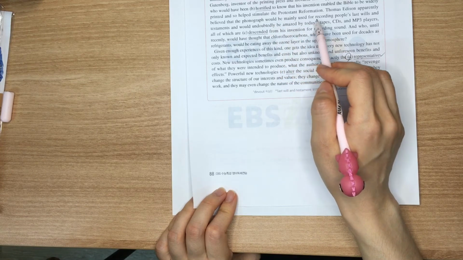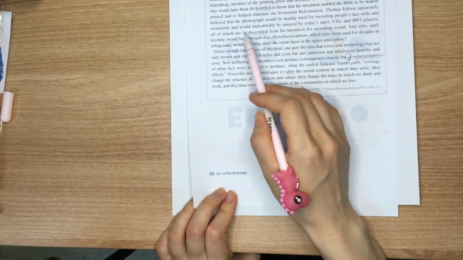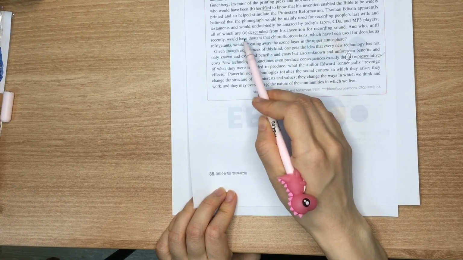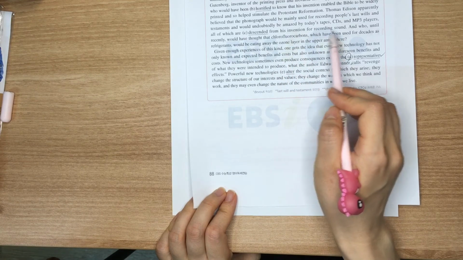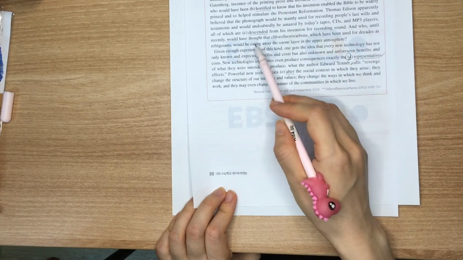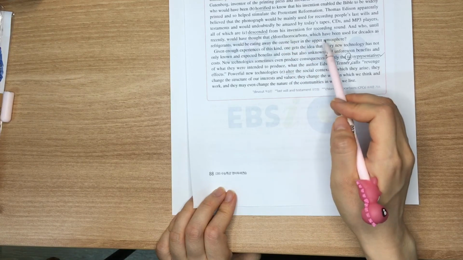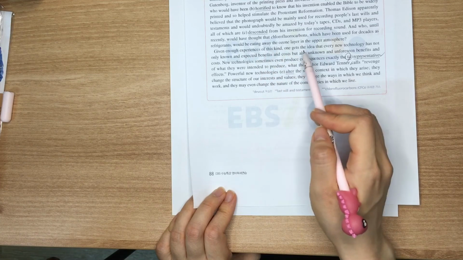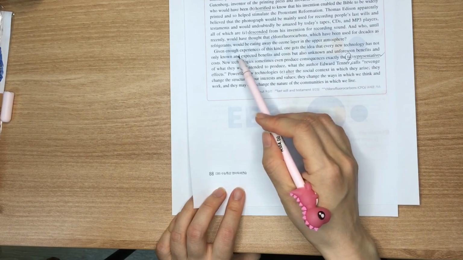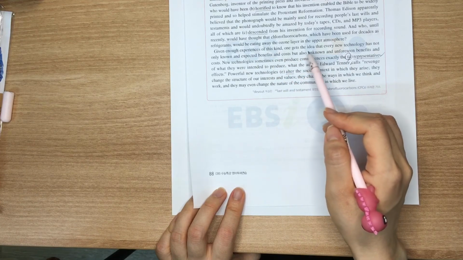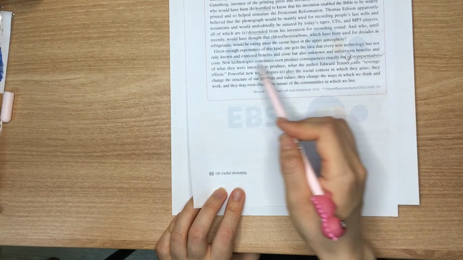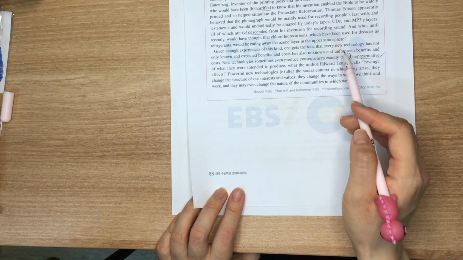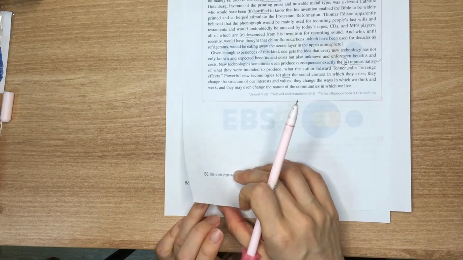Phonograph would be mainly used for recording people's last wills and testaments, and would undoubtedly be amazed by today's tapes, CDs, and MP3 players, all of which are descended from his invention for recording sound, and who, until recently, would have thought that chlorofluorocarbons, which have been used for decades as refrigerants, would be eating away the ozone layer in the upper atmosphere. Given enough experiences of this kind, one gets the idea that every new technology has not only known and expected benefits and costs, but also unknown and unforeseen benefits and costs. Unforeseen?